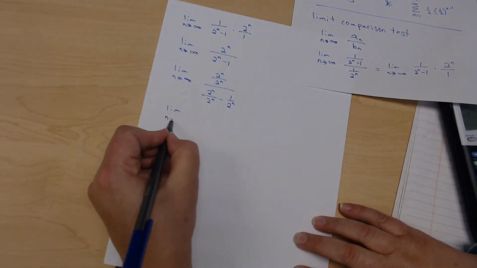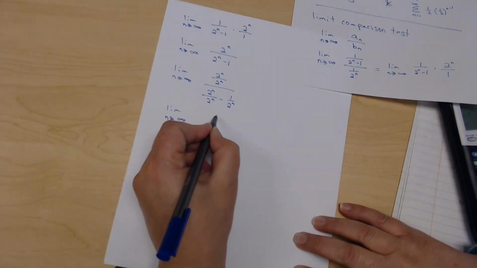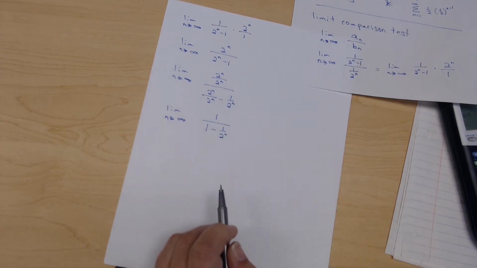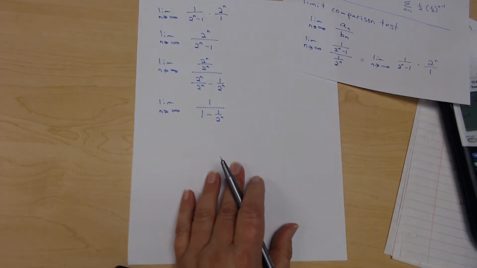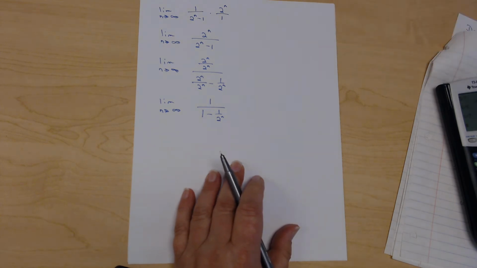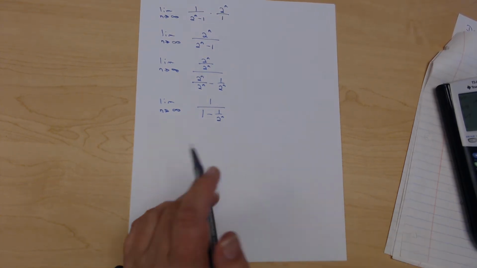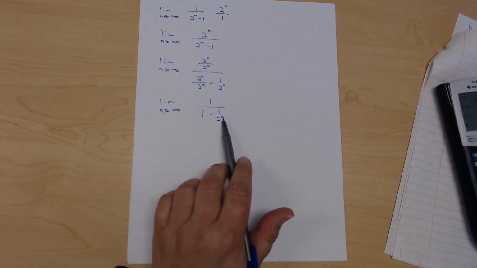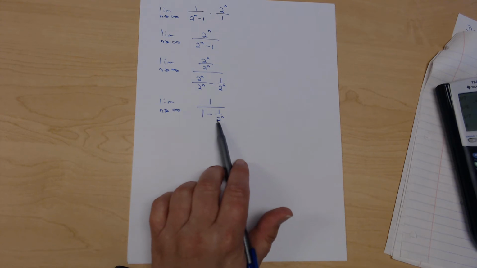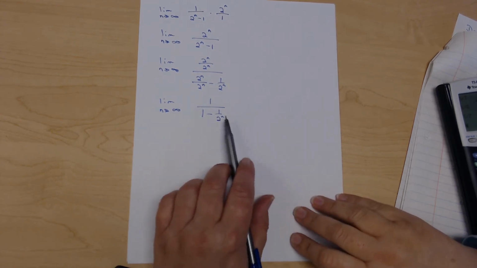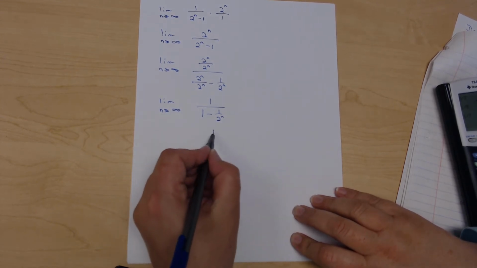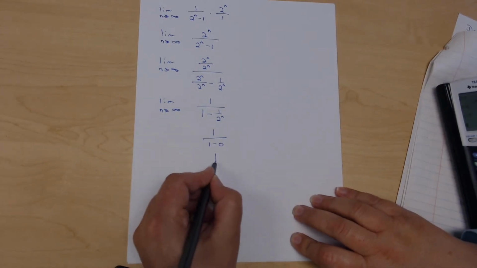The limit as n approaches infinity, this now becomes 1, this now becomes 1, and this stays. But now let's turn it so you guys can see it. We can get rid of this guy. All right, so now we can plug in bigger and bigger numbers. As we plug in bigger and bigger numbers, this bottom's going to get bigger, which means the overall fraction is headed towards 0. As the bottom gets bigger, the overall fraction heads towards 0. So I've got 1 over 1 minus 0, which gives me 1.